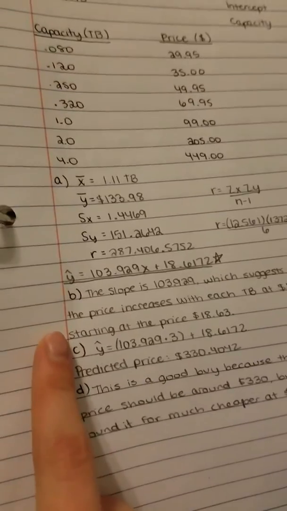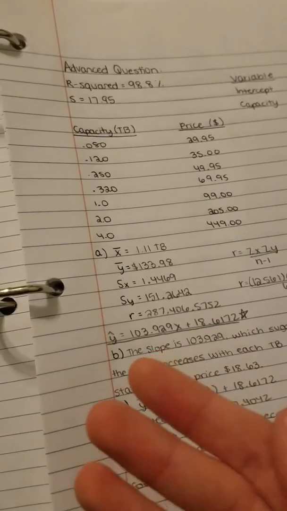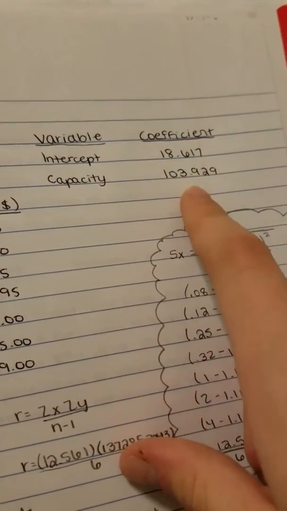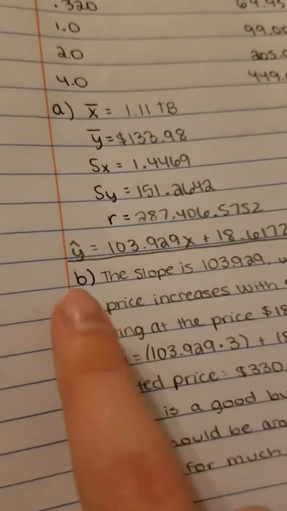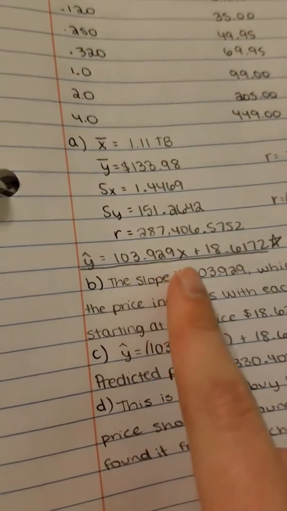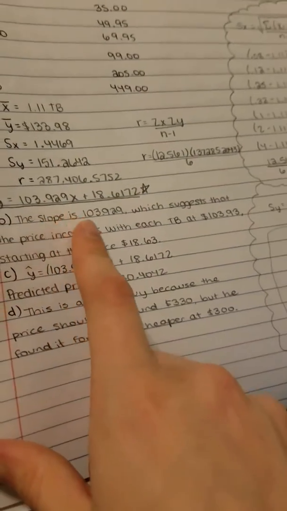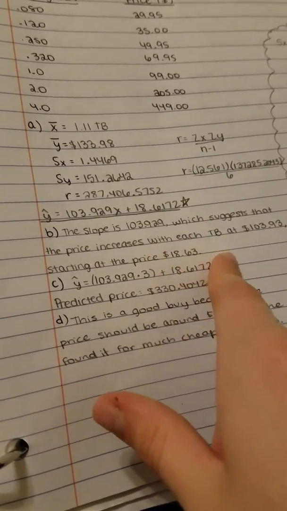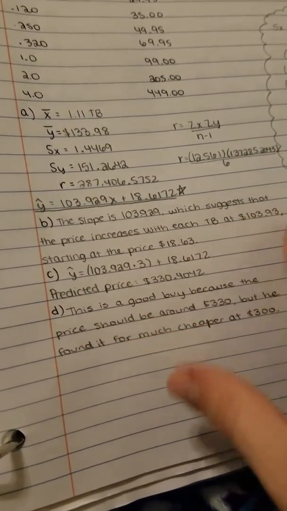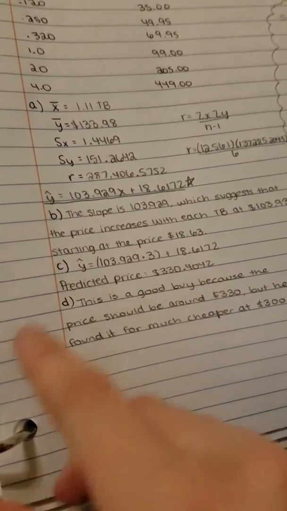But the first thing asks us to define our variables and then make an equation without using a calculator. And since we are given the values right up here where the intercept is 18.617 and the capacity is 103.929, we can use those 2 values to make the equation, which we get y hat equals 103.929x plus 18.6172. The slope would be the 103.929, which suggests that the price increases with each terabyte by around $100. Starting, the price is around $18.63.